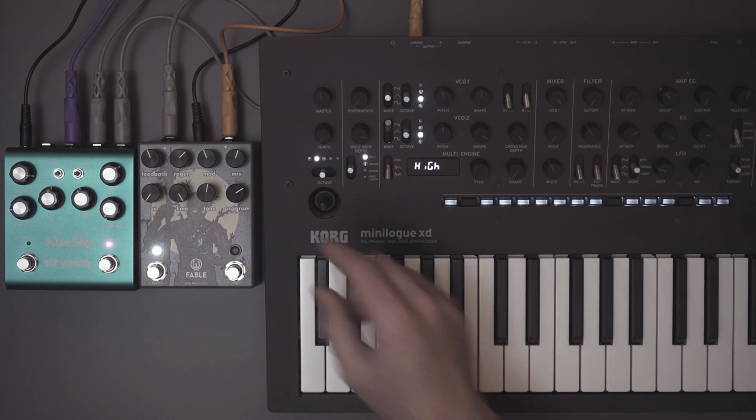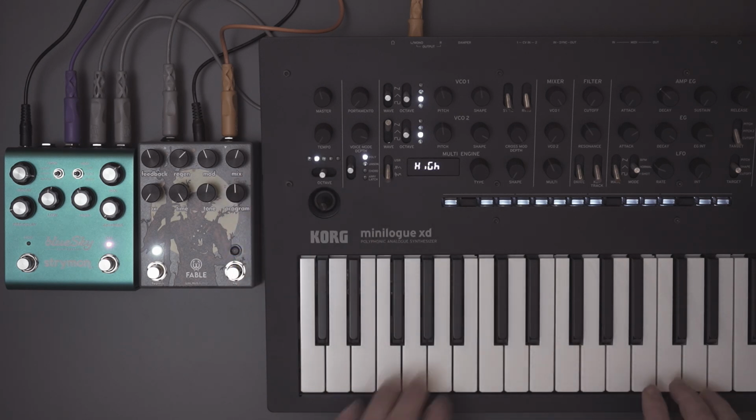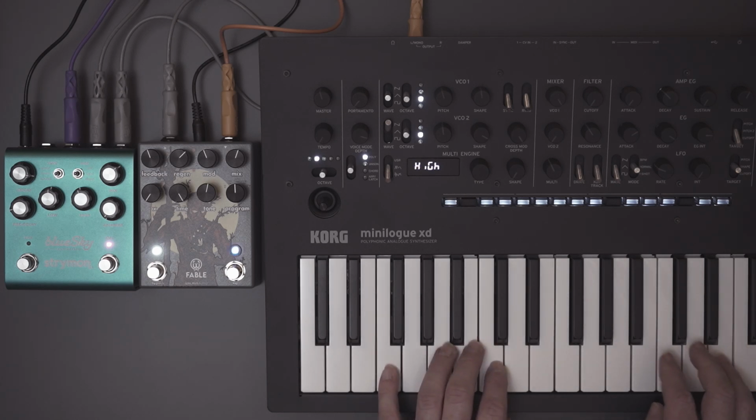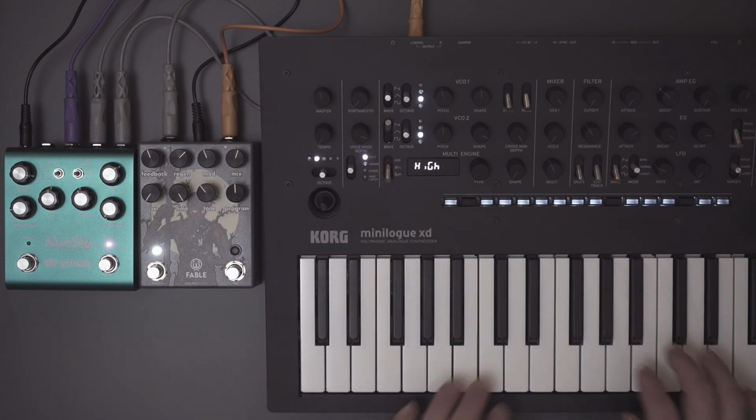That is amazing. We'll go to my other favorite, which is the octave down analog style. Low pass filter that.